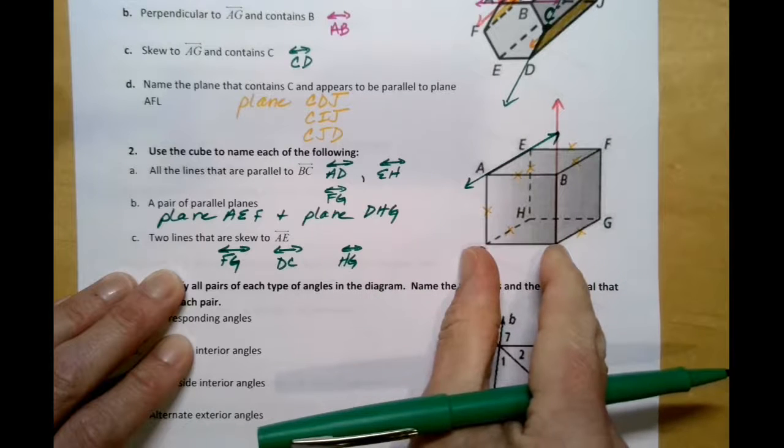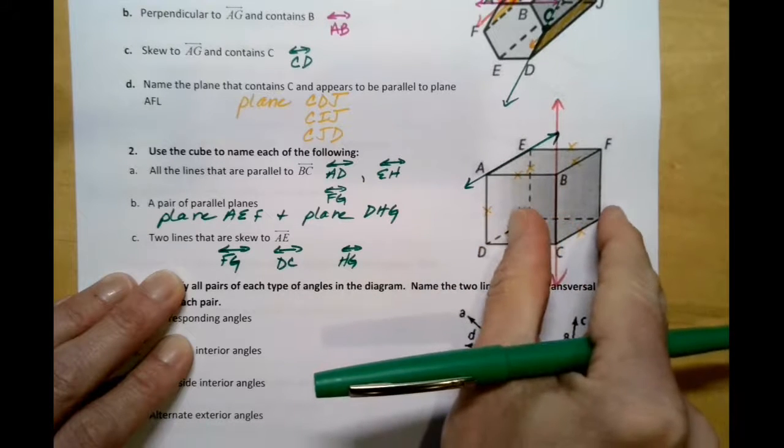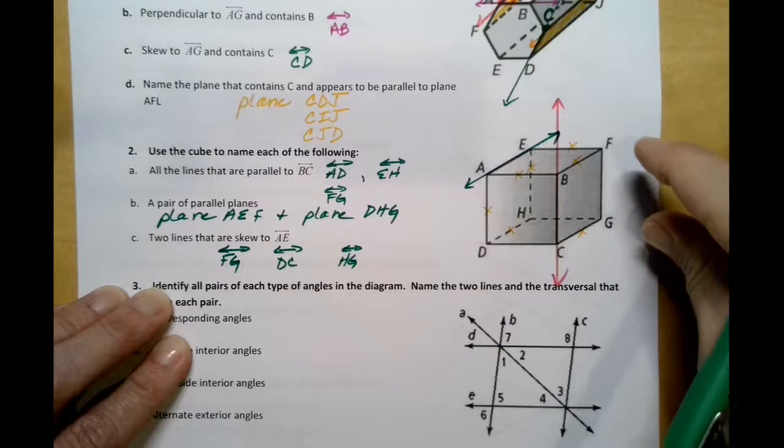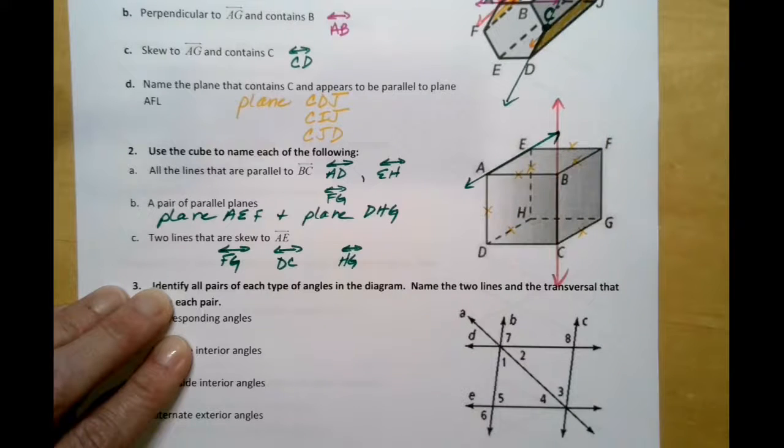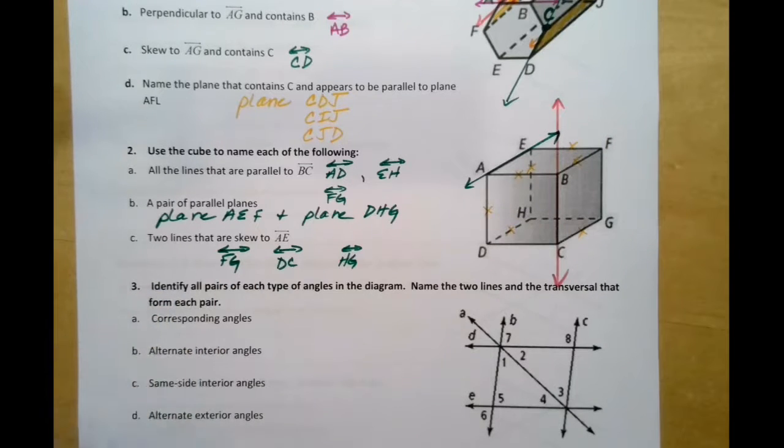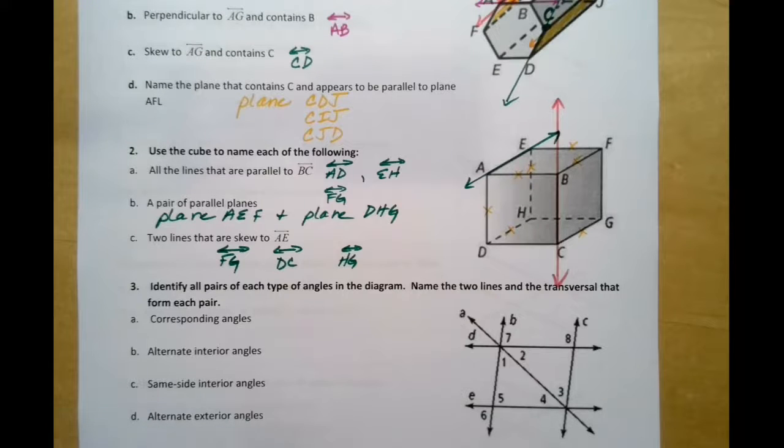So DC we didn't X out. HG we didn't X out. We didn't X out FG, but all the other ones we did. That's a great question. You might want to be ready to see that one again.